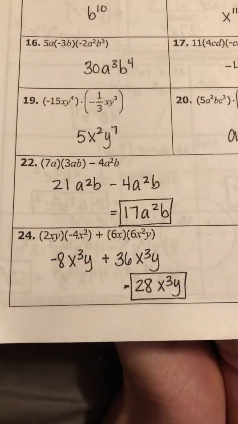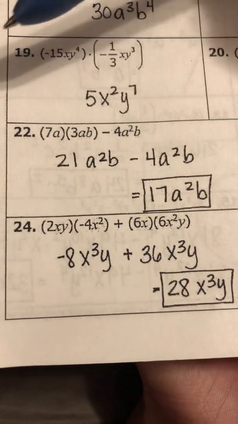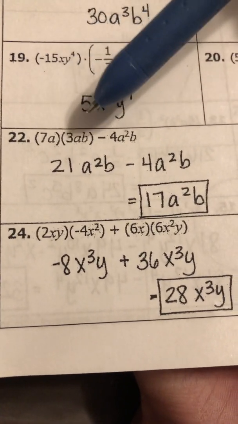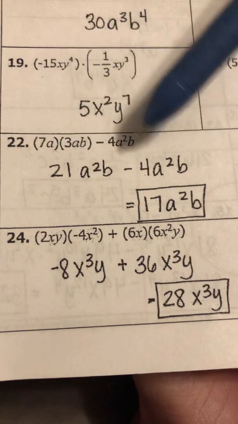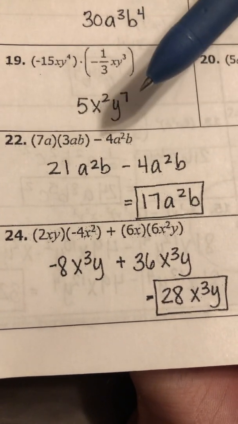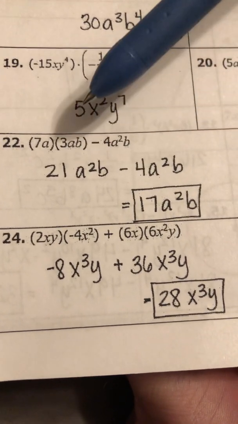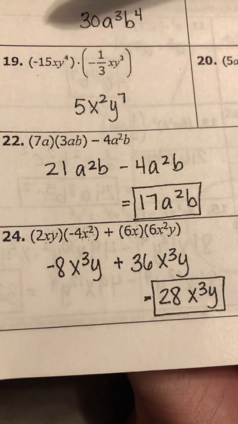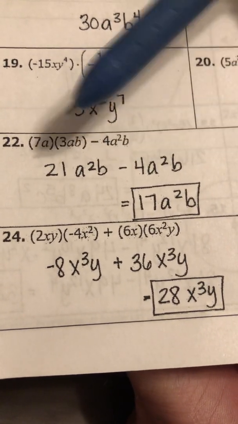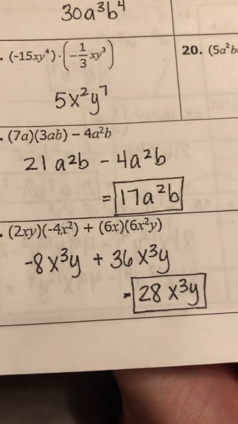And then down here, I'm going to string a little bit more together. So I'm going to multiply the first two terms together, which it looks like I'm going to end up with 21a squared b. And then after my subtraction sign, I'm going to be subtracting 4a squared b. Now these are finally like terms, so I get to combine these now, which is kind of fun. So I'm subtracting 4 from 21, so I end up with 17a squared b. And notice that I did put a box around my answer.